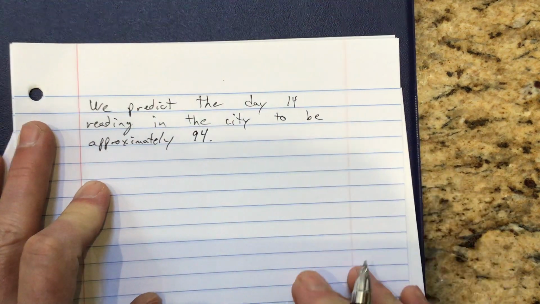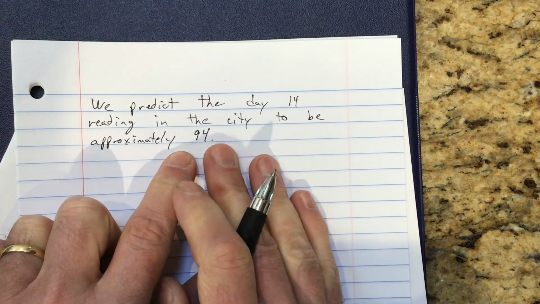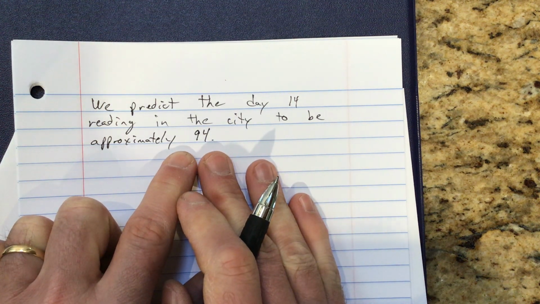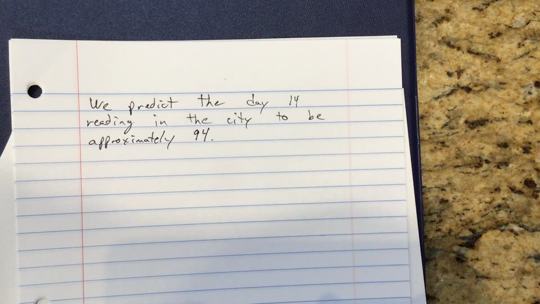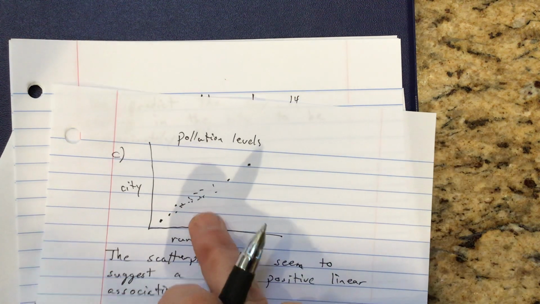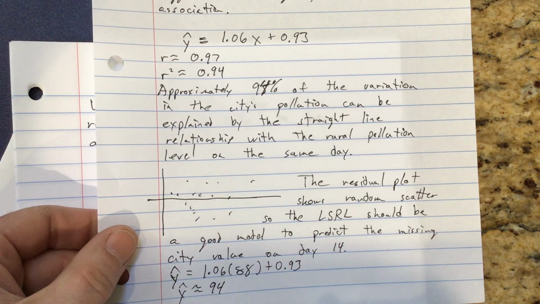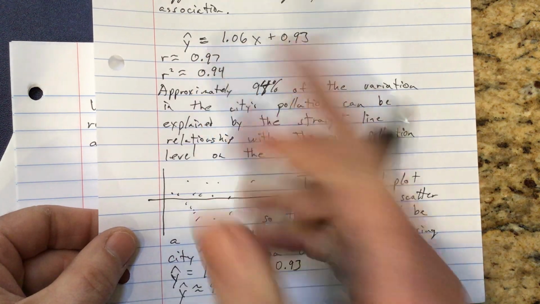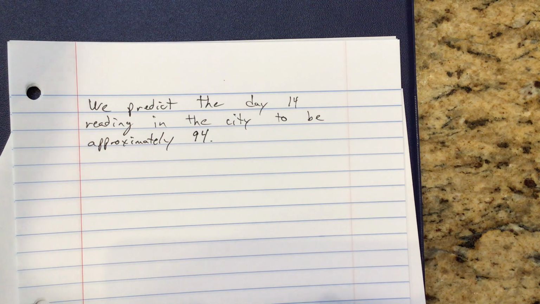Okay, now remember, we don't stop there. We need to say, hey, do we think this is a good prediction or do we think it's pretty weak? In this case, it looked like a nice linear relationship. Our residual plot confirmed. We have a strong R. And very importantly, we are doing interpolation. So we should have a good prediction here.